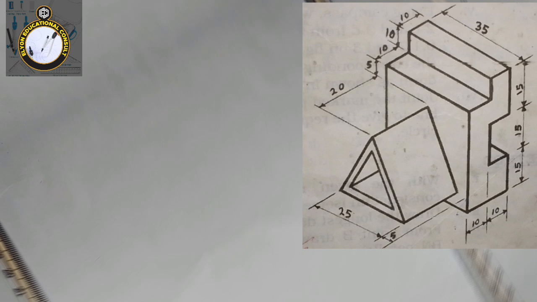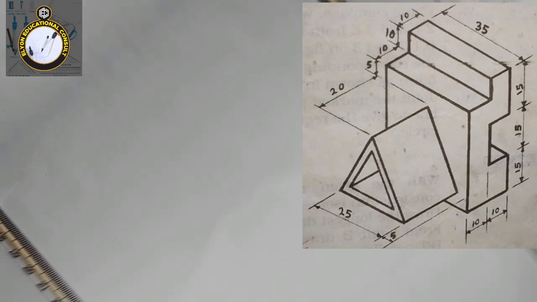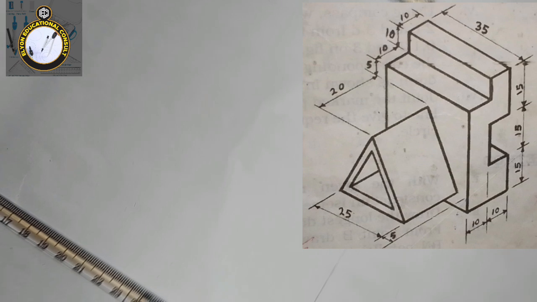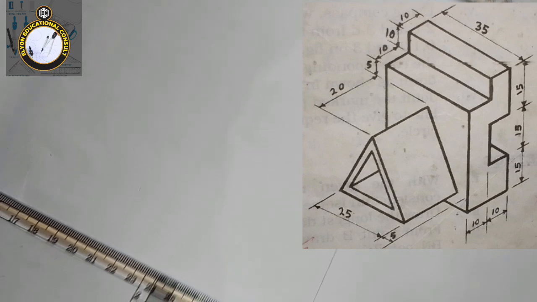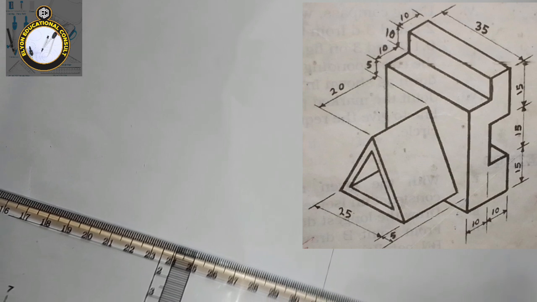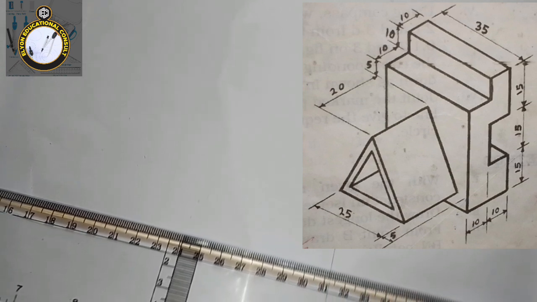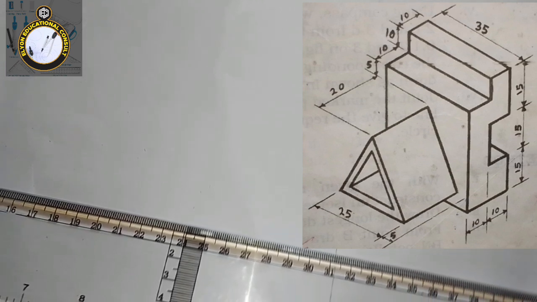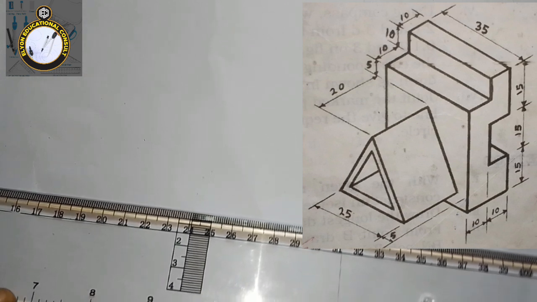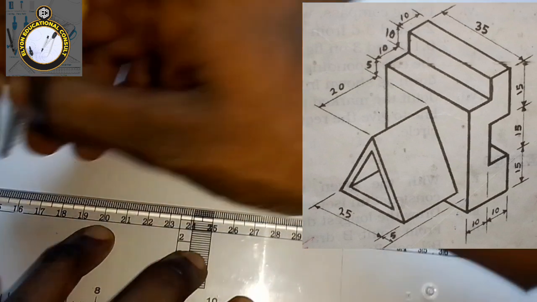Today we'll be solving the question above. We are going to be drawing the isometric block above in isometric projection. Of course, if you are drawing an isometric projection, we have to start by drawing the isometric axis first, by projecting at an angle of 30 degrees. So I will quickly do that now.